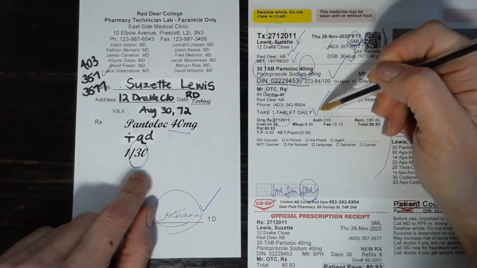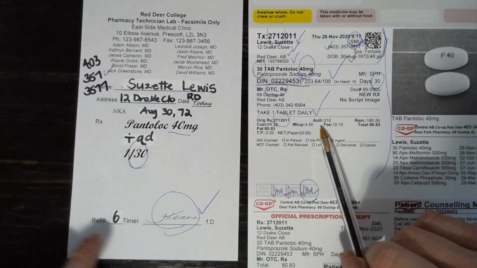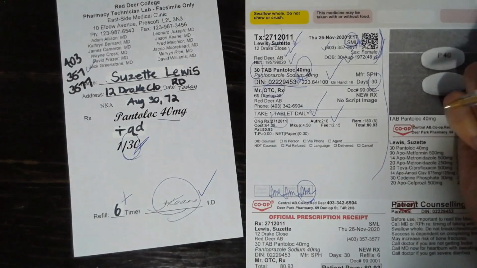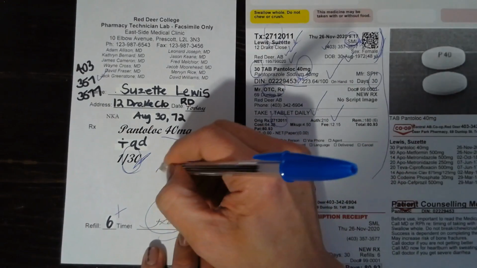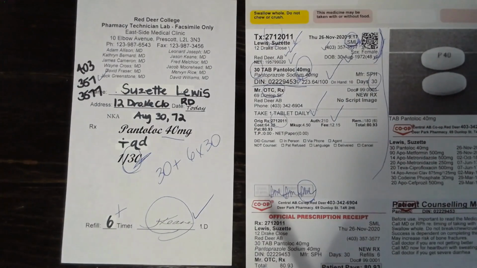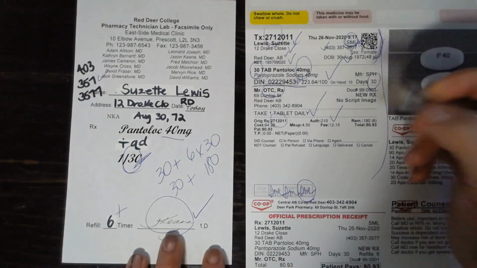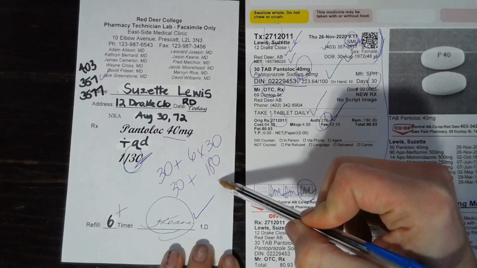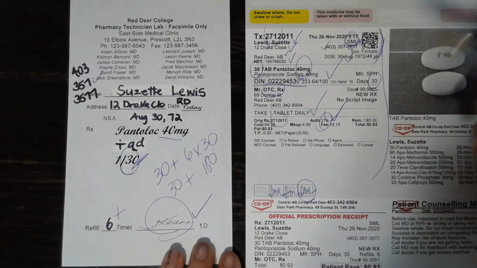So take 1 tablet daily, that matches. I'm confirming the authorized quantity. So the authorized quantity is today's 30 plus the 6 refills for a total of, did I get it right? So we have the 30 plus 6 times 30. So 6 times 30 is 180 plus the 30 gives me this 210. So that is correct. You wouldn't necessarily do this math on the front, but if you needed to, just to confirm the refills were correct, then that is perfectly fine to do so.